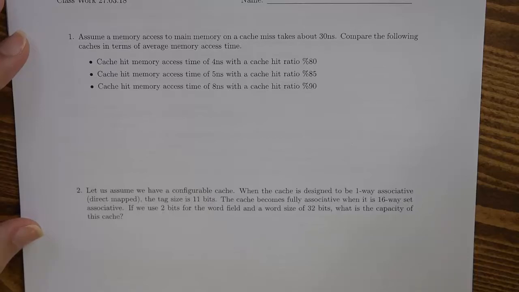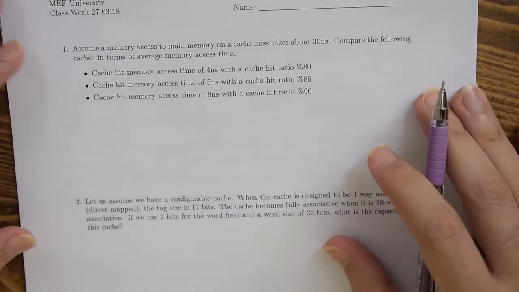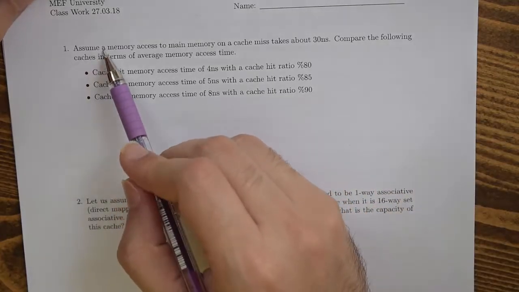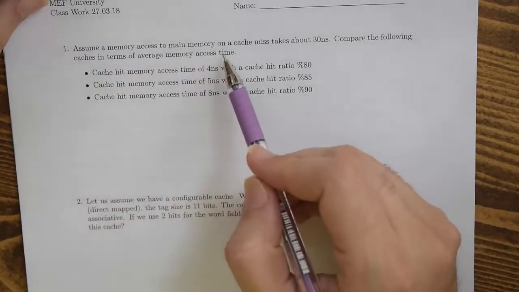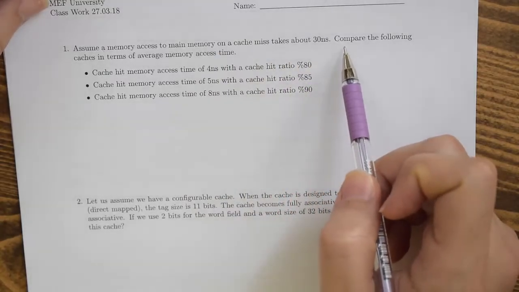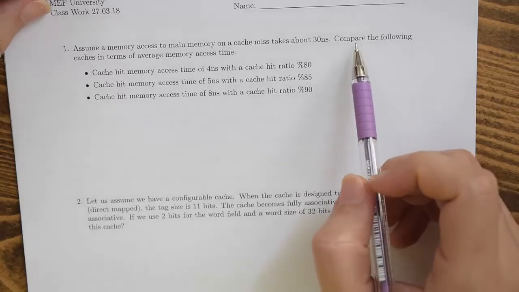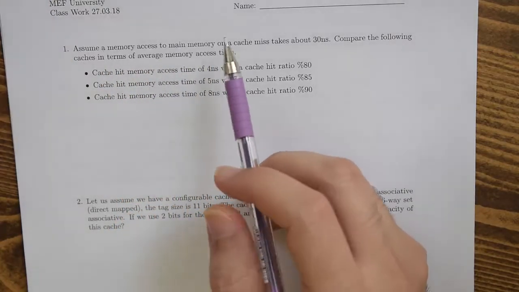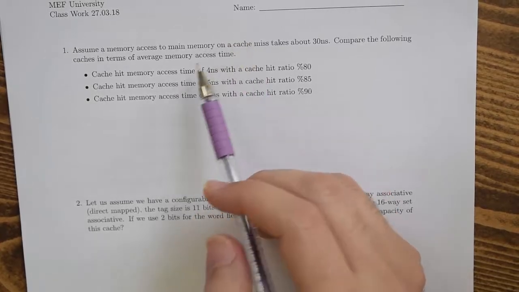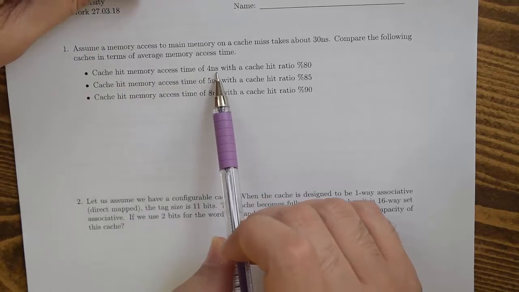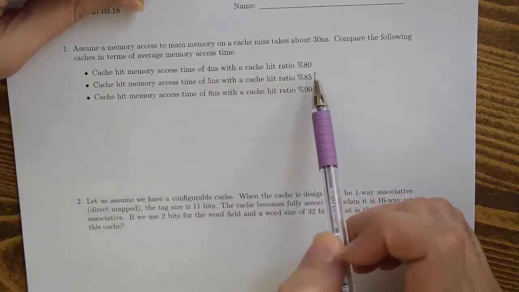Okay, let us focus on this question. We have the following question. It says, assume a memory access to main memory on a cache miss takes about 30 nanoseconds. The question asks us to compare the following caches in terms of average memory access time. The first question says cache hit memory access time of 4 nanoseconds with a cache hit ratio of 80%.